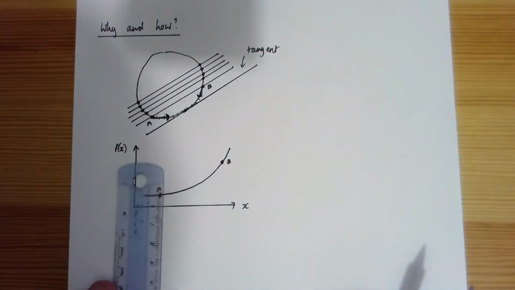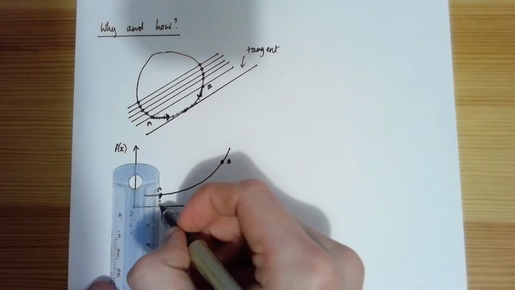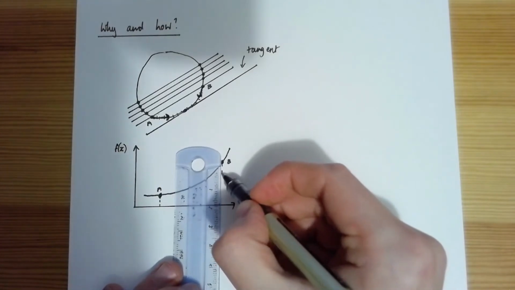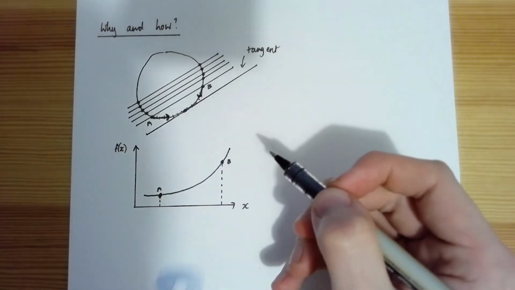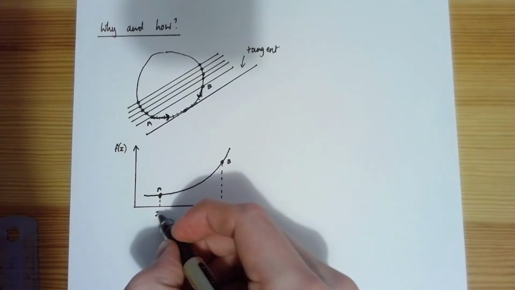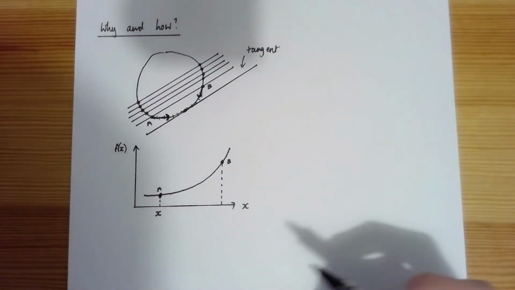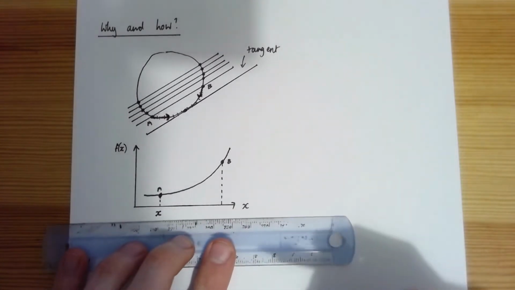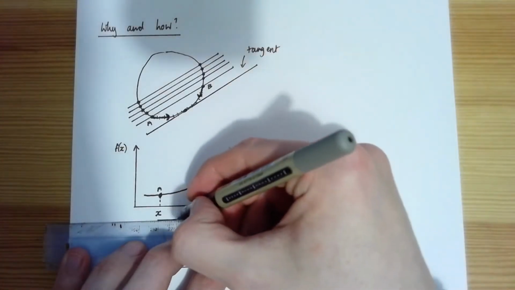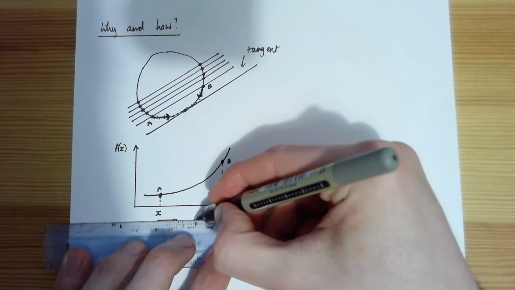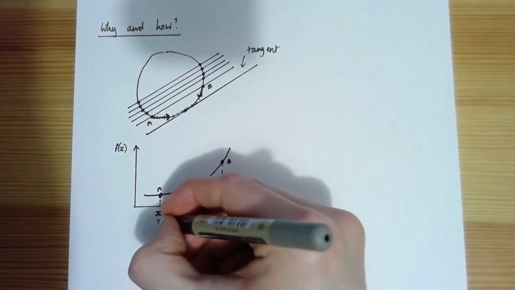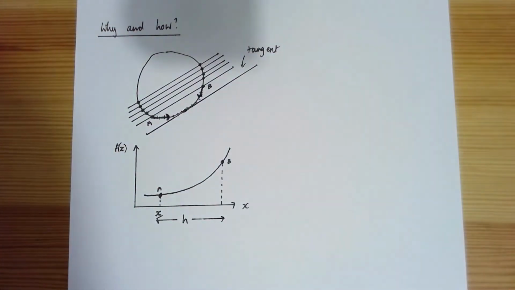And we know that point A has an x coordinate and a y coordinate, and the same with point B. So if we call this x coordinate here at A, if we just call that x, we're going to label this distance between A and B, we're going to label them h. So we're going to label that distance there h, okay?